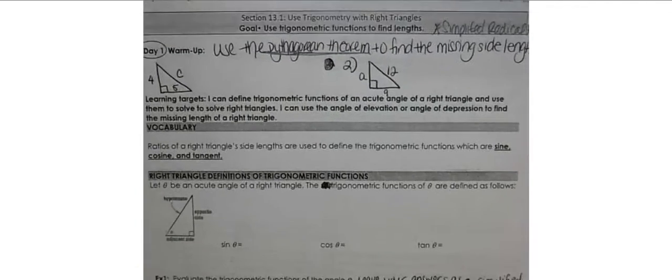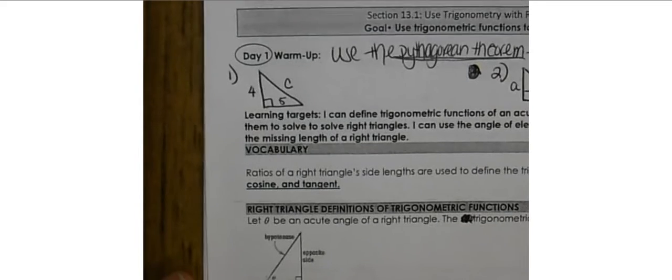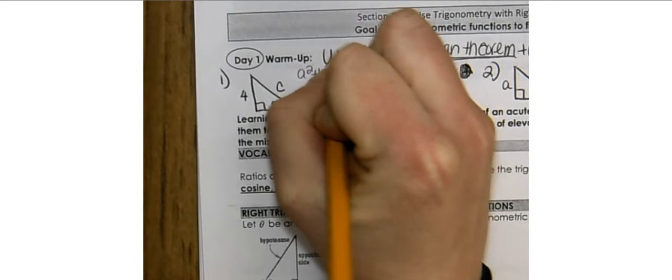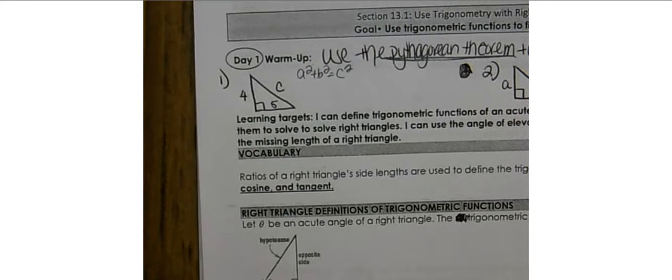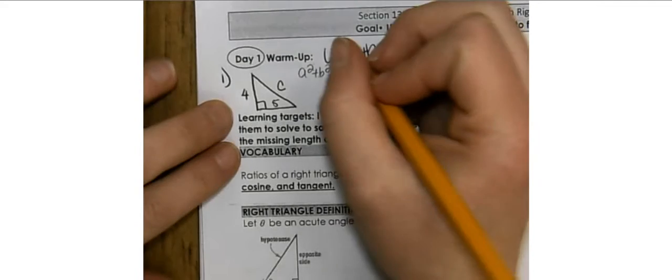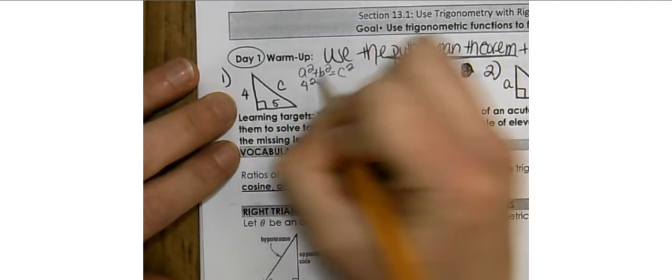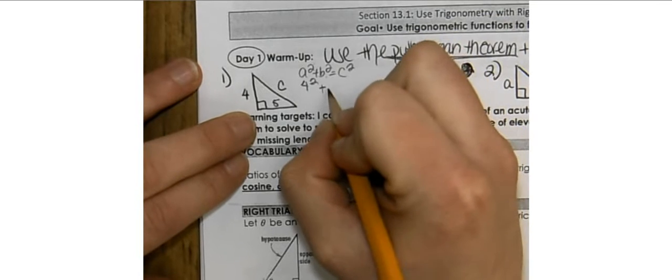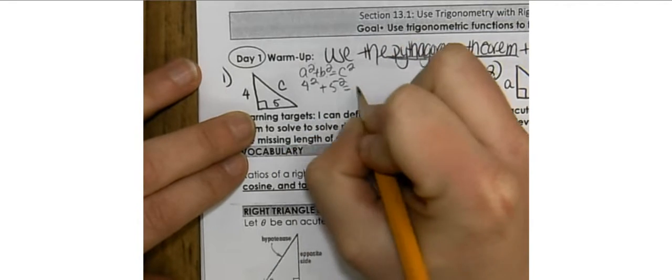All right, let's go ahead and look at the very first one. So remember that the Pythagorean theorem is a squared plus b squared equals c squared, and a and b are your side lengths, the shorter side lengths, and c is your hypotenuse of the triangle. So in this problem, I'm going to call a the number 4. So I'll have 4 squared, and I'll call b 5. So that's going to be 5 squared equals c squared.